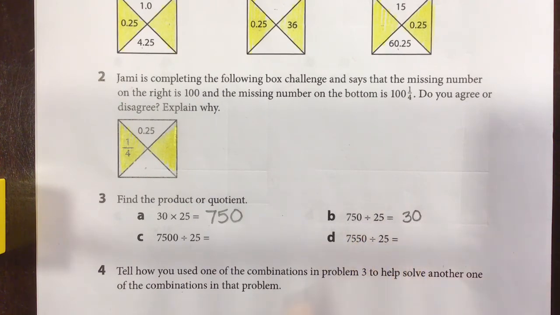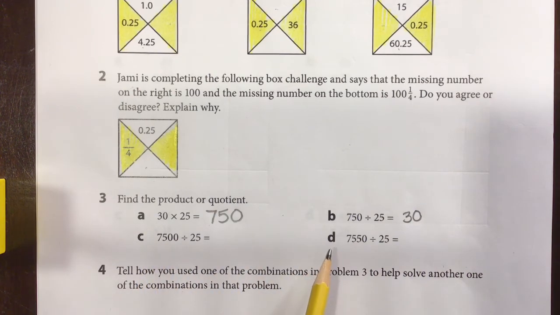Okay, now you're going to try and solve C and D on your own using the products and the quotients above. What you're going to notice right away is this is 7,500. It looks a lot like this problem. There's only one little difference. And then this one's a little bit different, but I bet you can use your mathematical thinking and critical thinking skills to figure out the product. Okay, good luck.